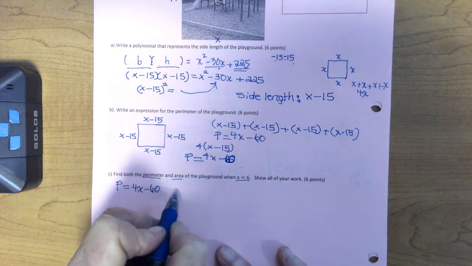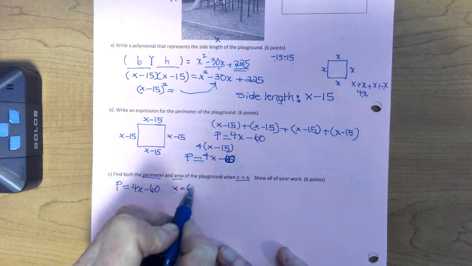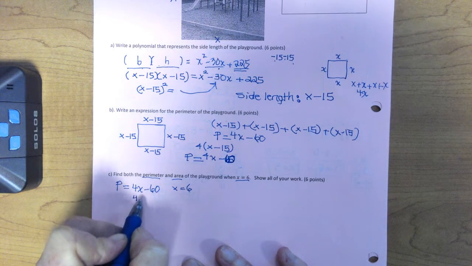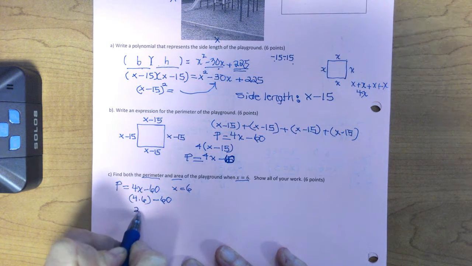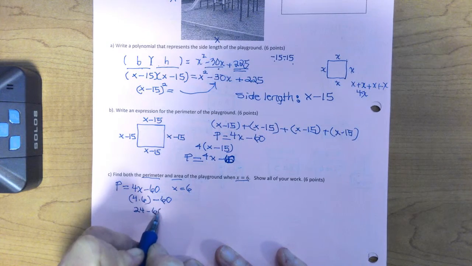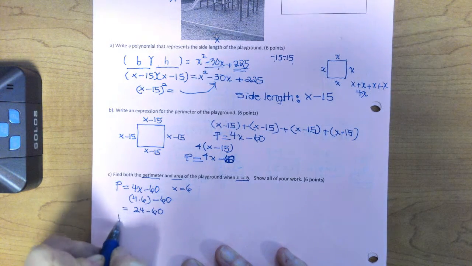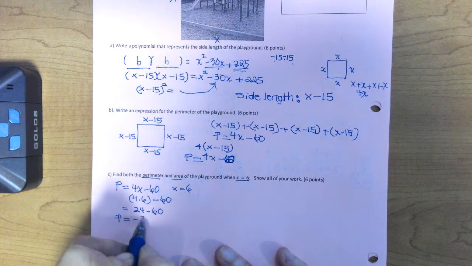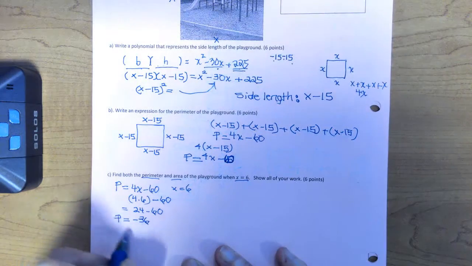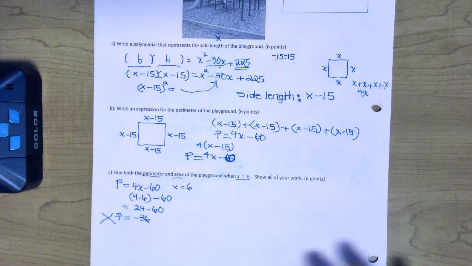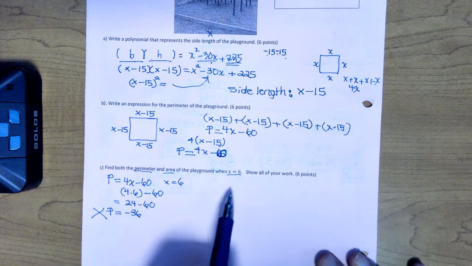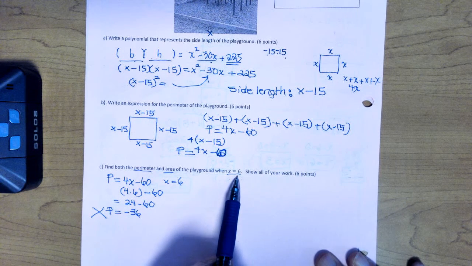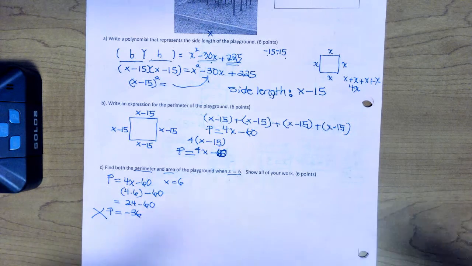And I know that x is equal to 6. Therefore, I'm going to substitute x in. So I'm going to go 4 times 6 minus 60, which is 24 minus 60. Perimeter cannot be negative, but it's telling me here that the perimeter is equal to negative 36. We know that can't happen because I can't have negative distance around something. So something is wrong with it. It's an error in the problem. Maybe if I would have put in 16 or 60, that totally would have worked.